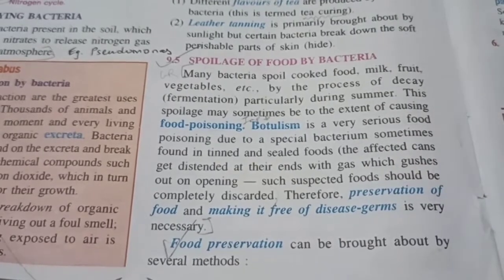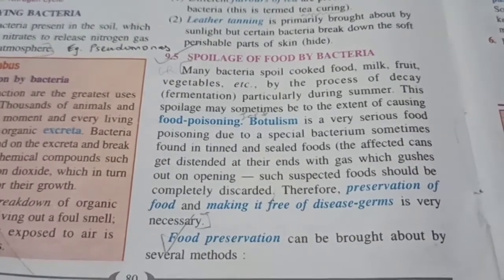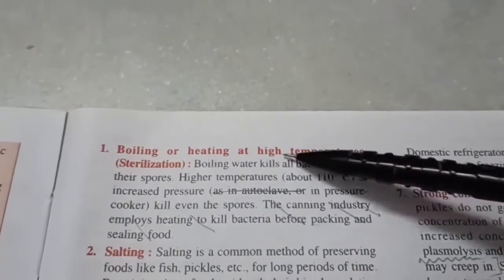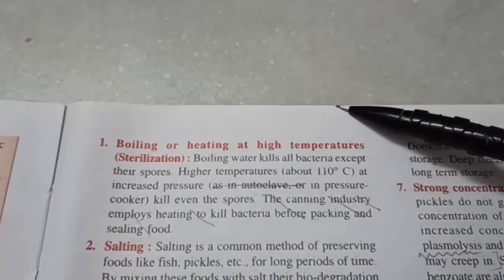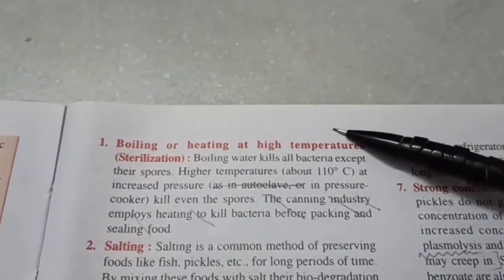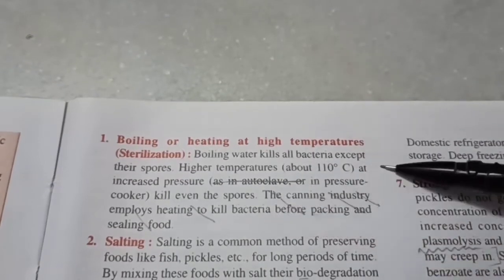But how can we preserve food for a long time? First of all, sterilization, which can be done by heating at high temperature or boiling, which will kill a lot of germs, but to kill the spores, you will need some pressure cooker heating.